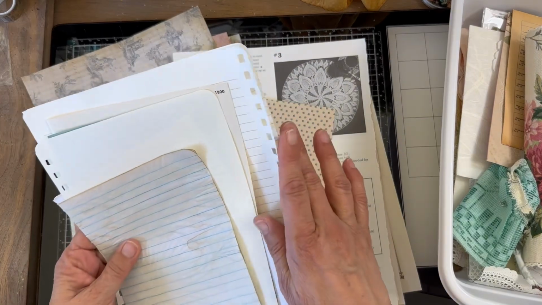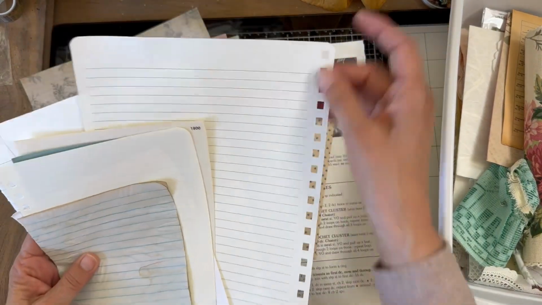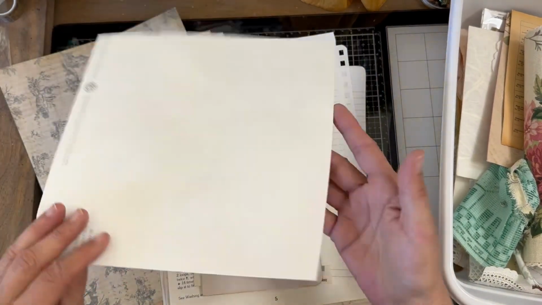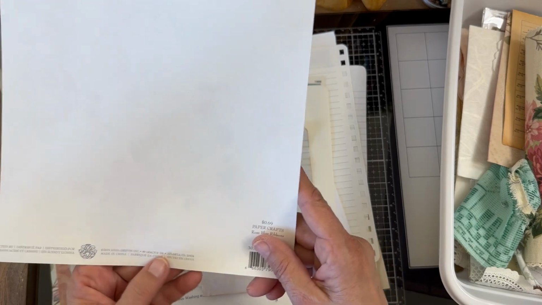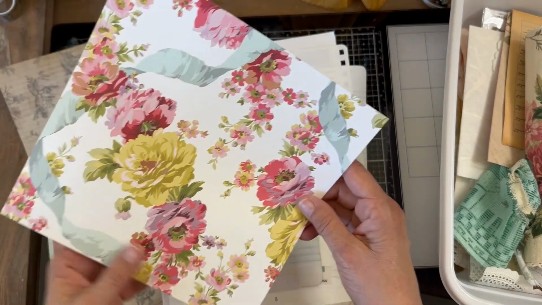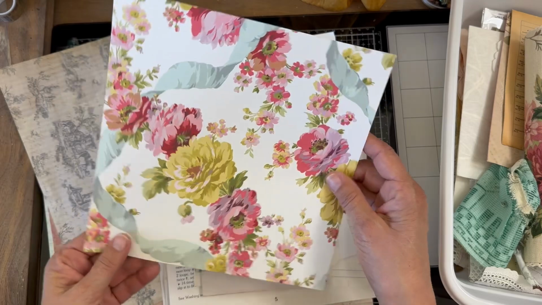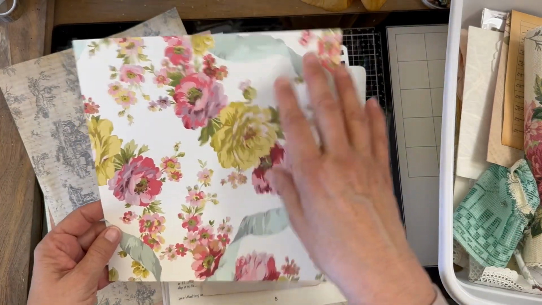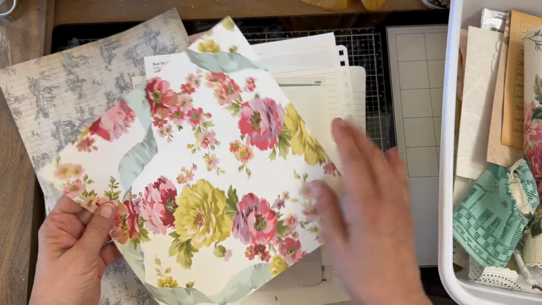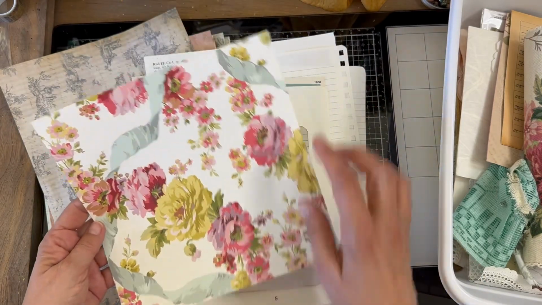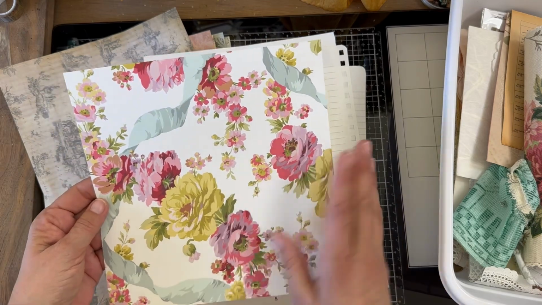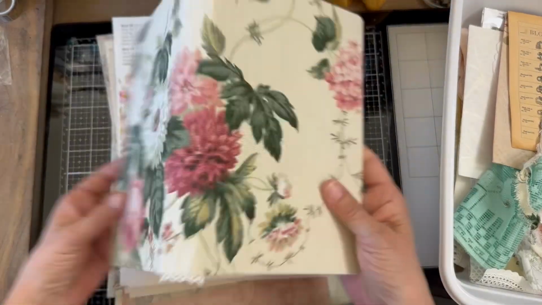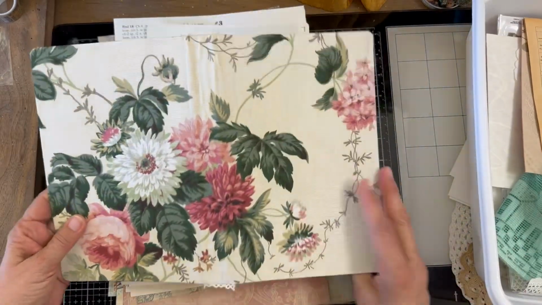I got my typical papers that I can weave the ribbon in. So I'm ready for that. And then isn't this a pretty page? This was an Anna Griffin paper that's been in my stash for quite a long time. It just oozes shabby chic because of the cabbage roses and the crinkled ribbons. Very shabby. So these are the papers I have, and then I have made my cover.